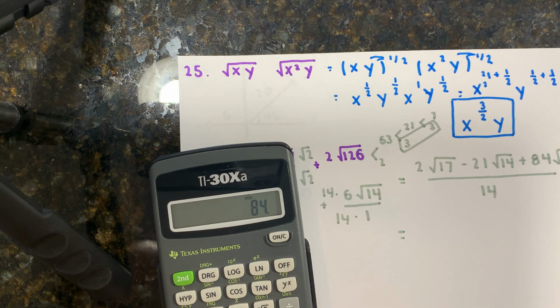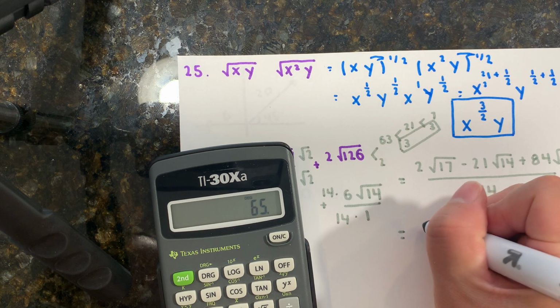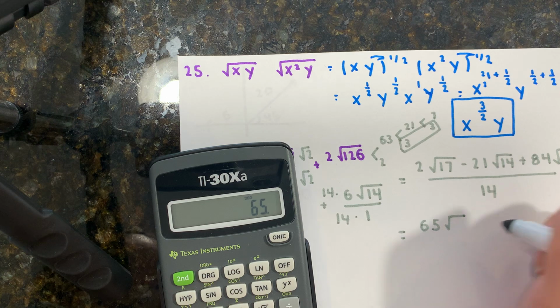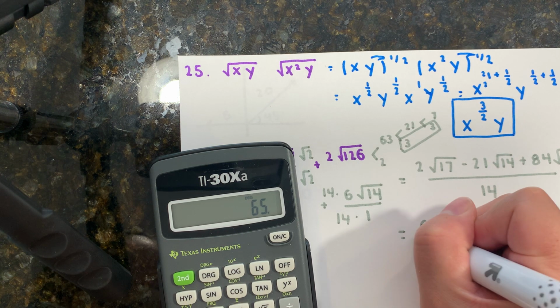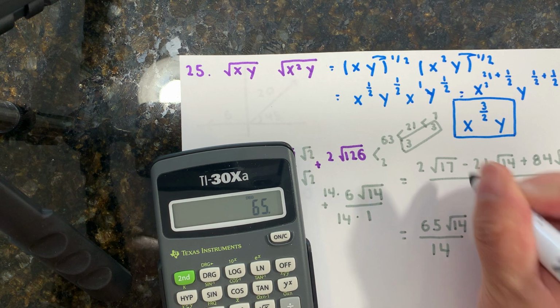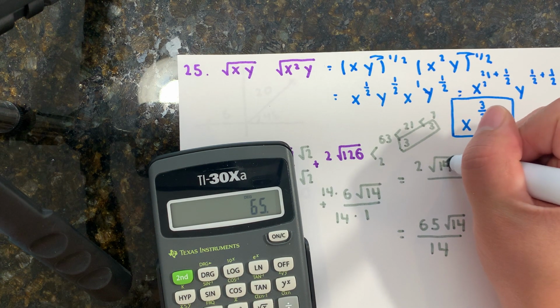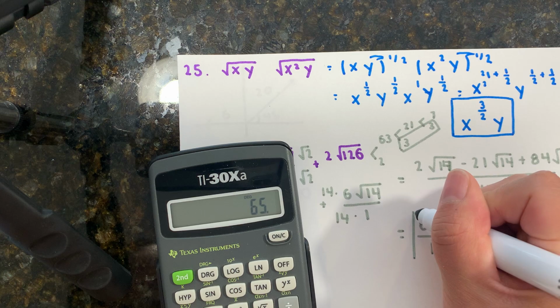So my result, 2 minus 21 plus 84 equals 65 root 14 over 14. Not sure where I got root 17 from. Should have been a 4. And this is your result.